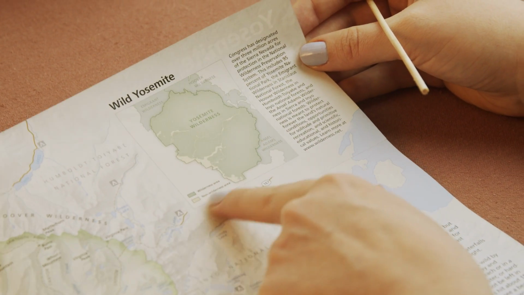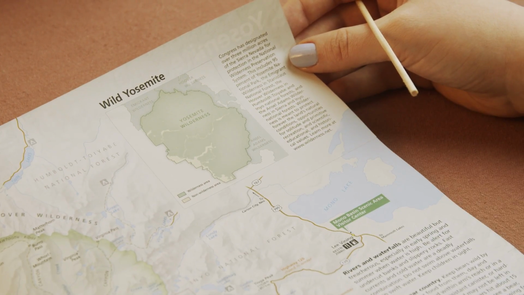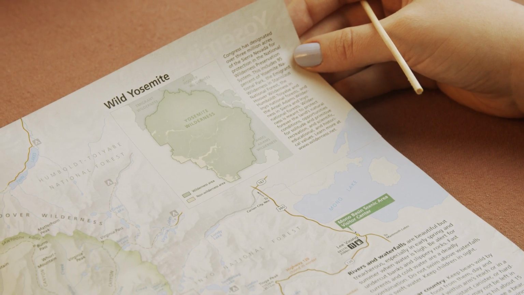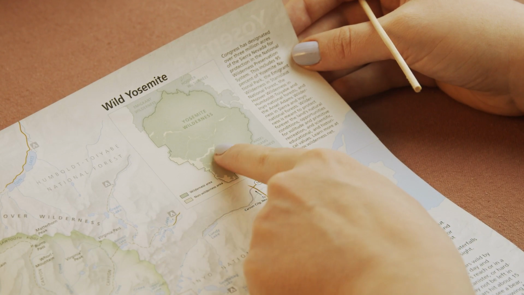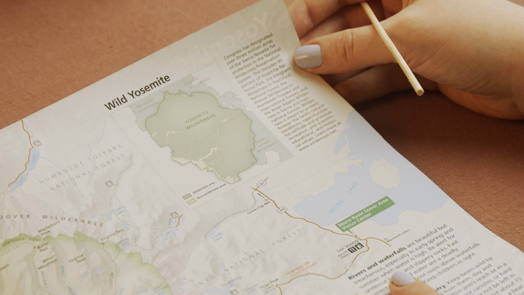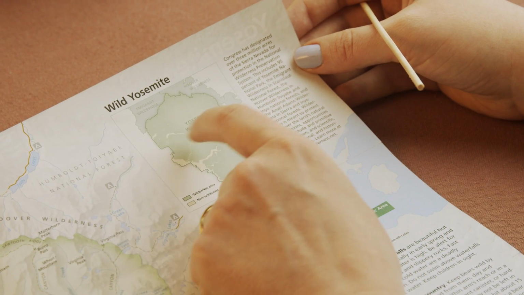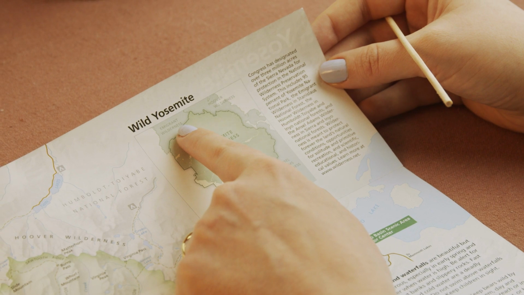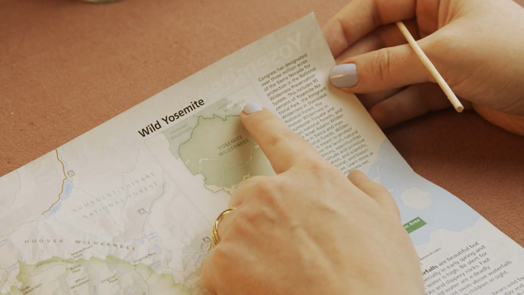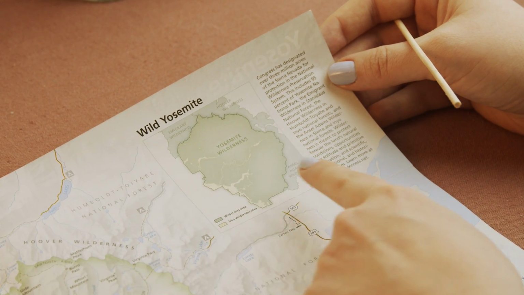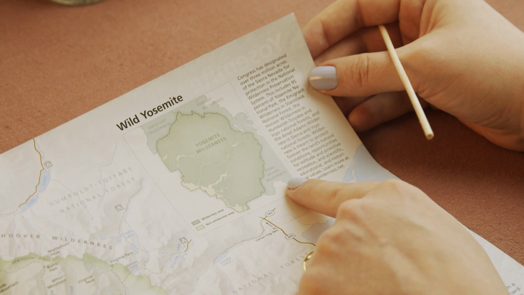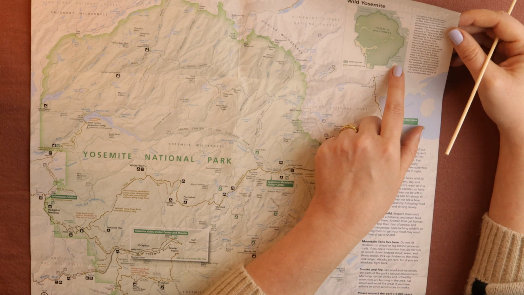So these are the exceptions where you don't have a wilderness area. And that's also the place that most people visit, so it makes sense. To the north you have the Emigrant Wilderness and Hoover Wilderness, and to the south the Ansel Adams Wilderness.